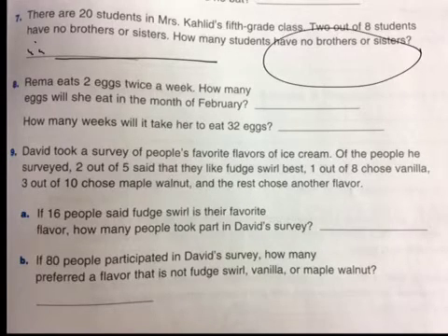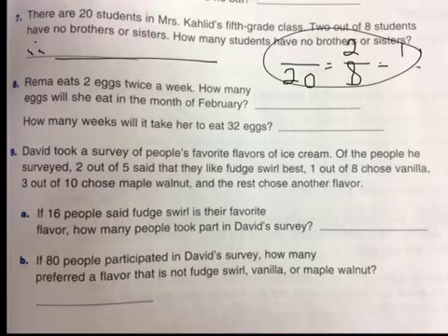Let's see. There are 20 students in Miss Khalid's 5th grade class. 20 students is our total, okay? So that's going to be the denominator. 2 out of 8 students, or we could even say 1/4, right? If we simplify it, because you can cut both of these in half.